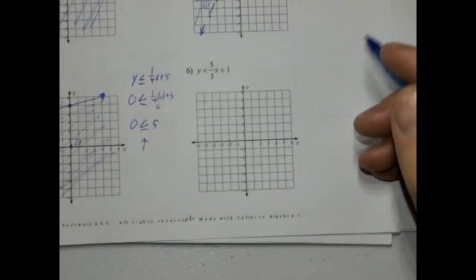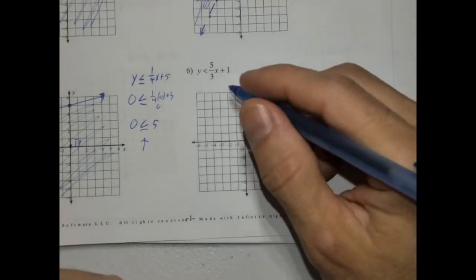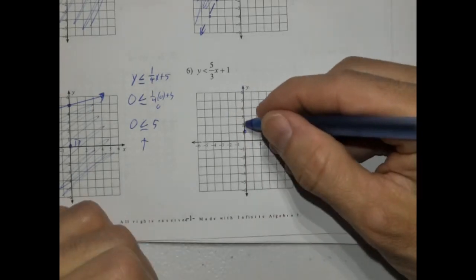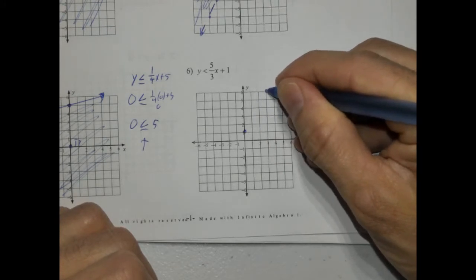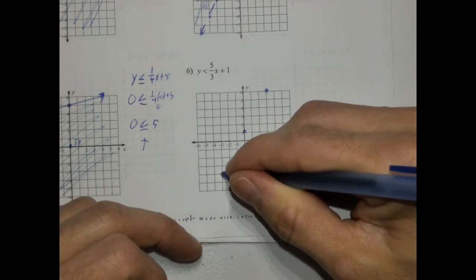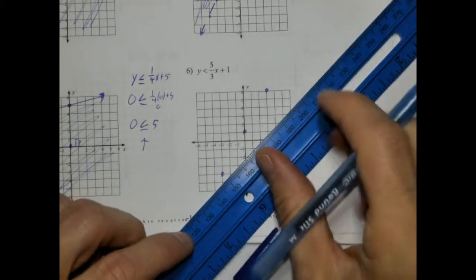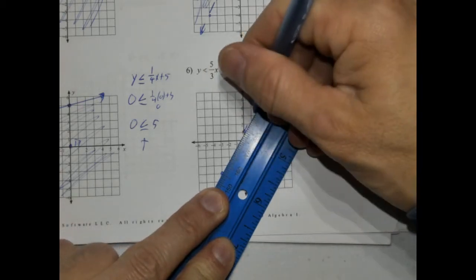Last one on this side. Y-intercept is 1. The rate of change is 5/3, so we're going to go up 5 over 3. 3, 4, 5, and 1, 2, 3. Then go down 5, 1, 2, 3, 4, 5, and left 3, 1, 2, 3. And this is going to be a dotted line because it's non-inclusive.